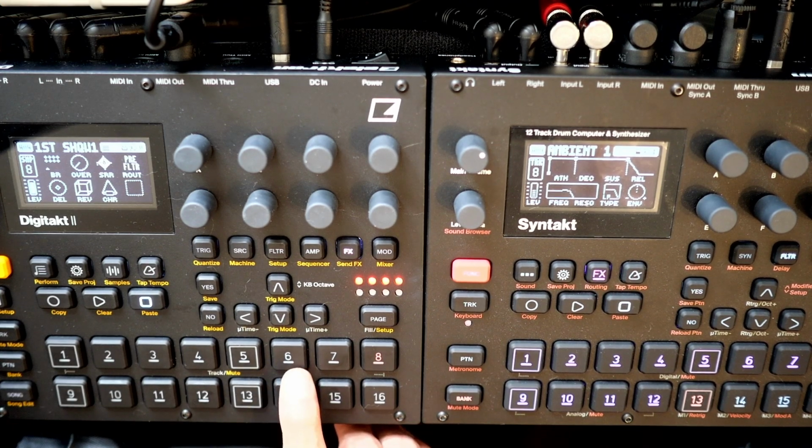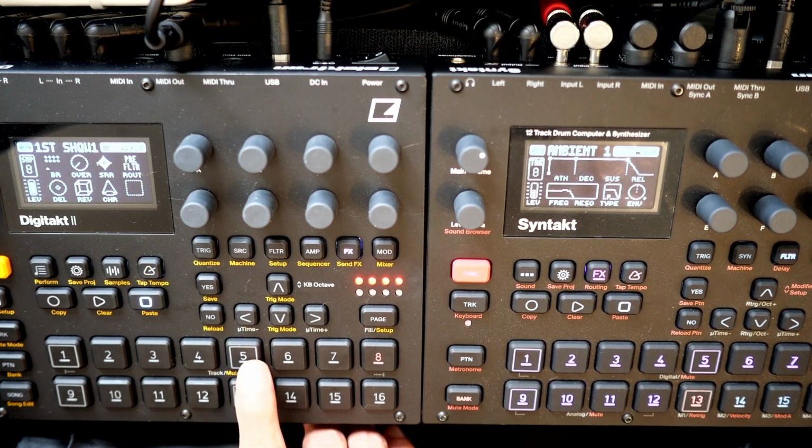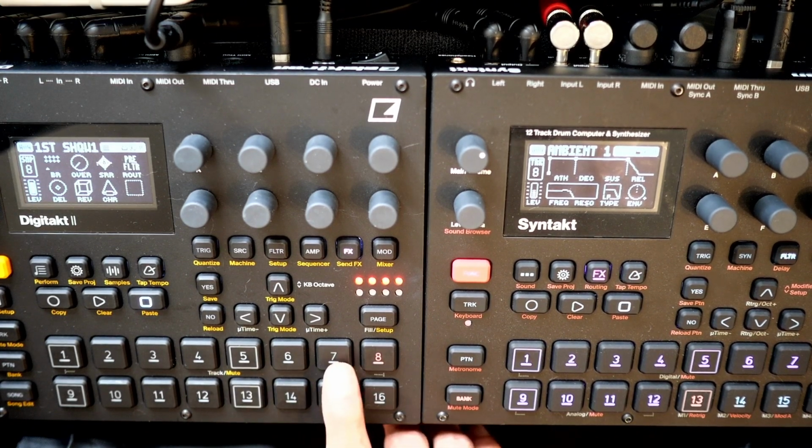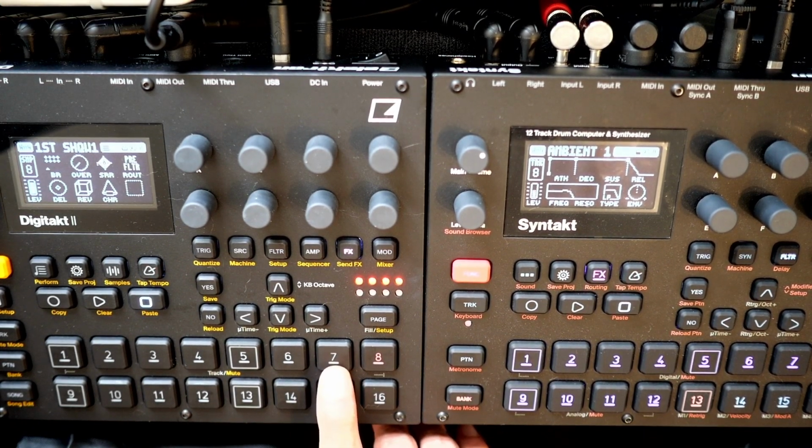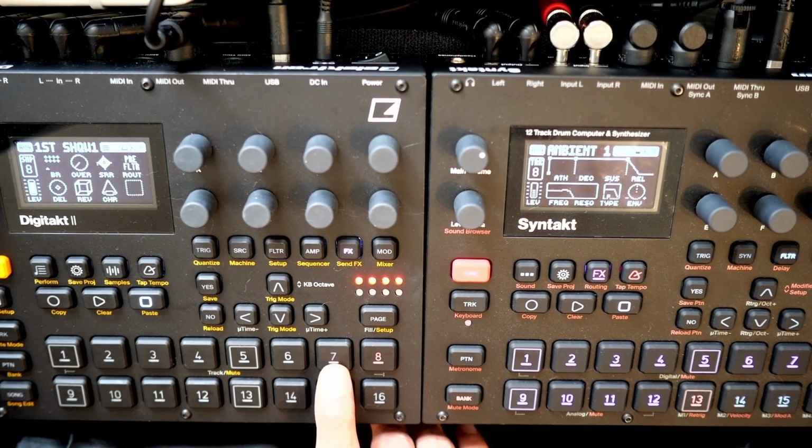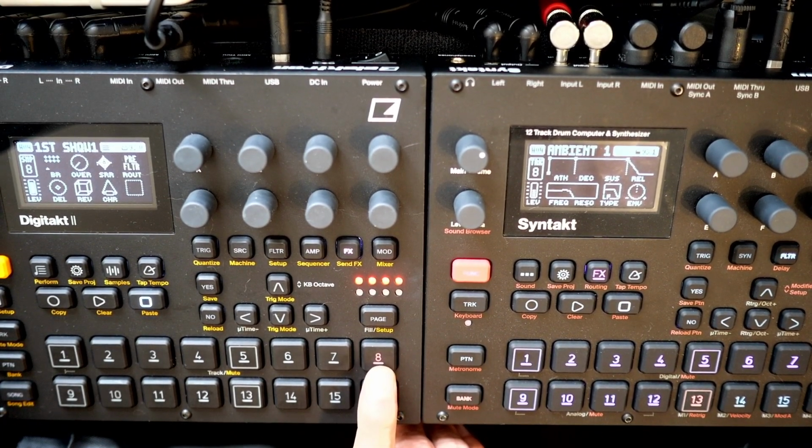For some reason, I've been using 6 for an extra kick, probably because 5 I'm using for another percussive element. 7 tends to be a noise or sound effects layer. 8 is always my bass.